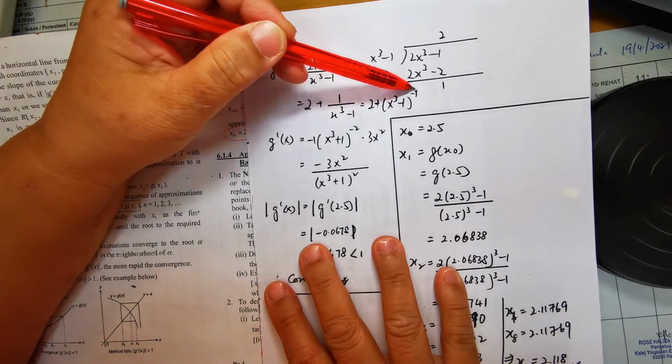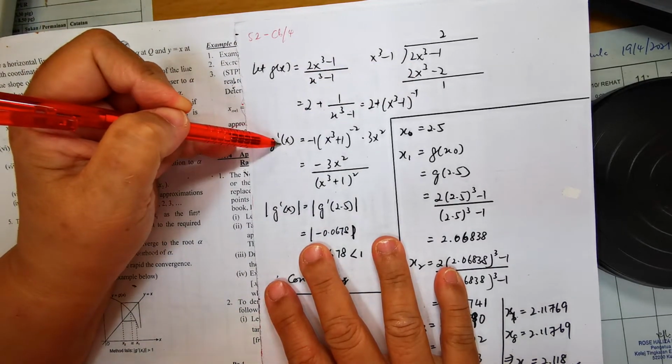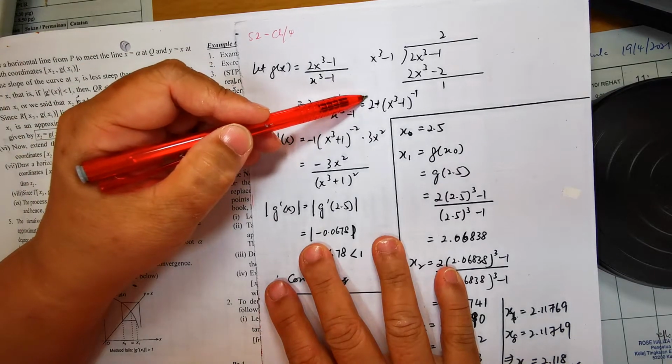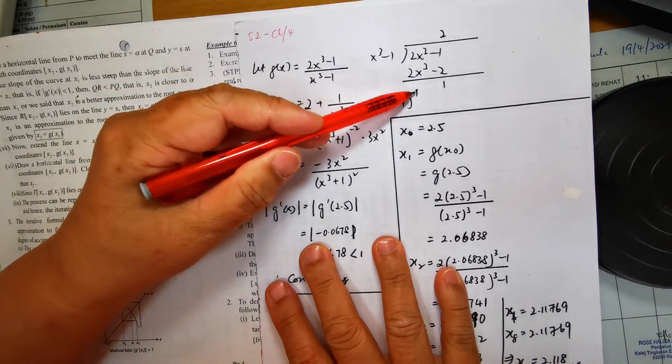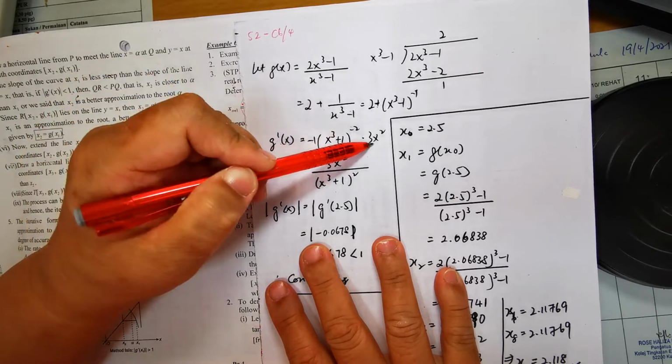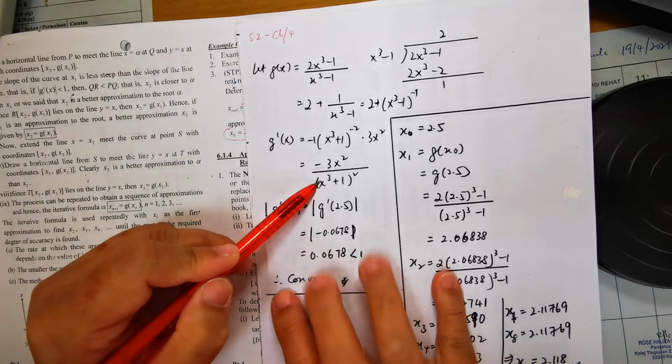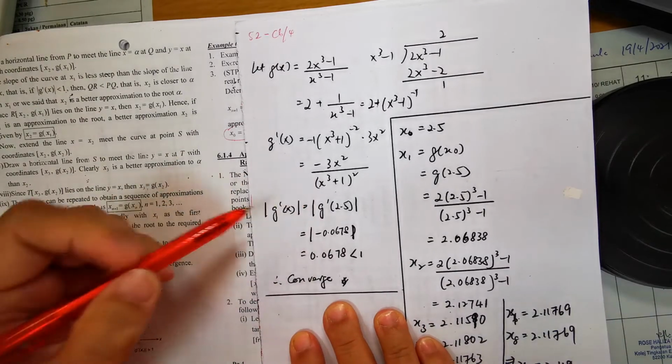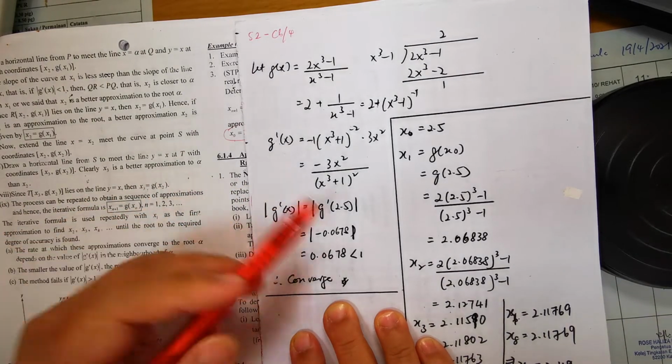So I move this thing up. Then I differentiate, which is easier. Differentiate 2, you get 0. Differentiate this term: index in front, index minus 1, multiply by f prime x inside. So this is my g prime x. Then we calculate the modulus of g prime x. Again, I use 2.5.